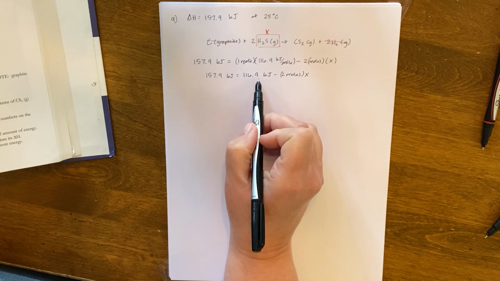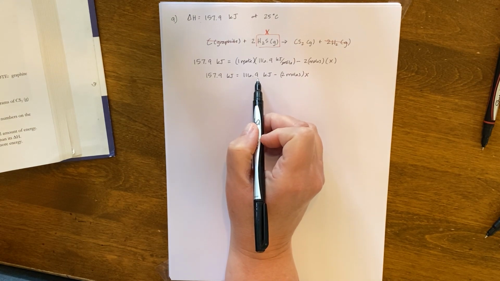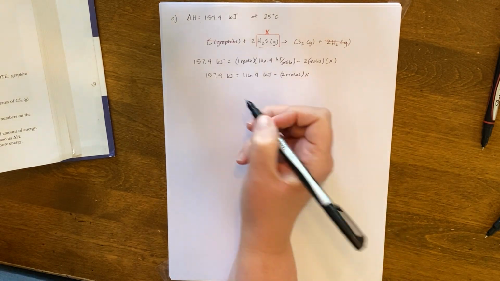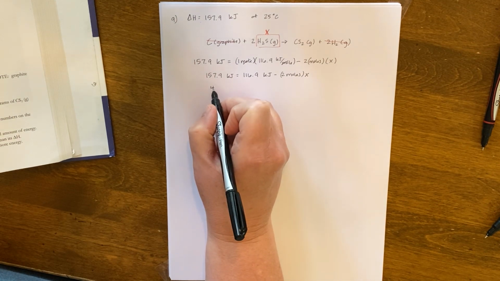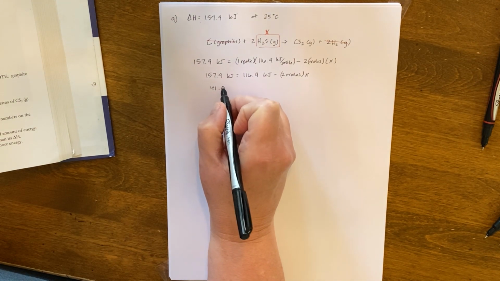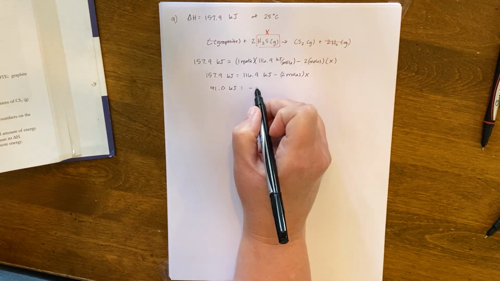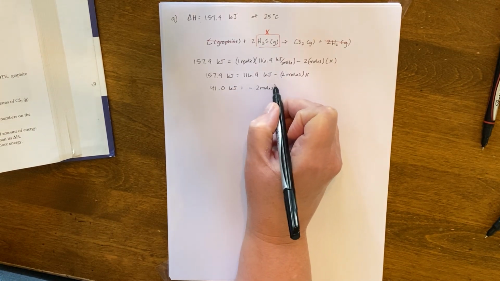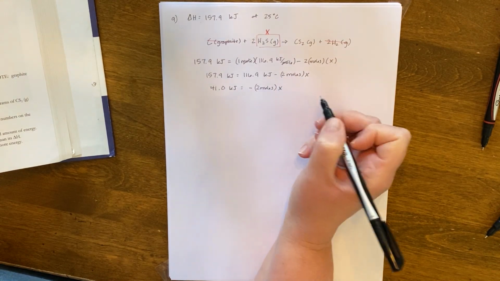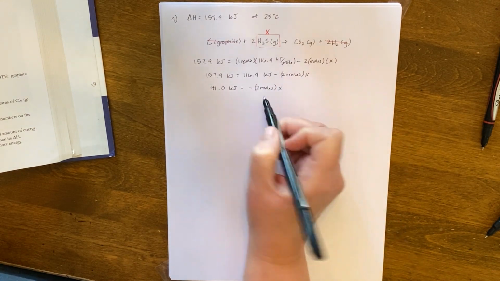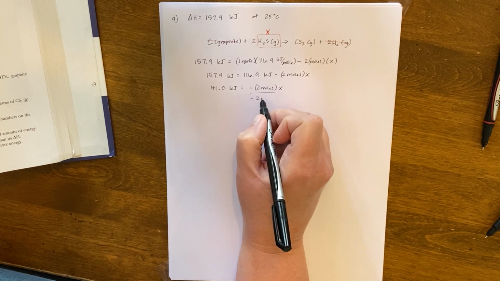Okay, I'm going to subtract 116.9 from each side. If I do that, I end up with 41.0 kilojoules equals negative 2 moles times X. So I will divide each side by negative 2 moles.